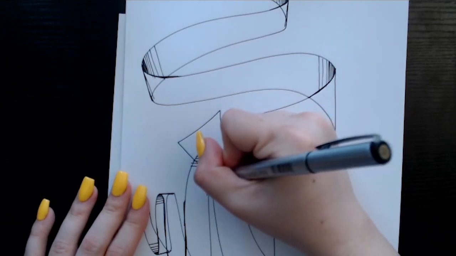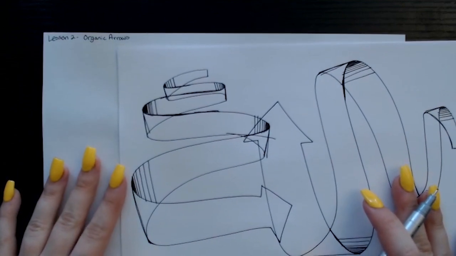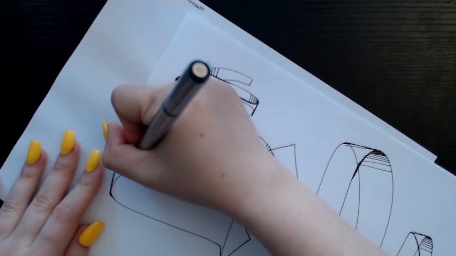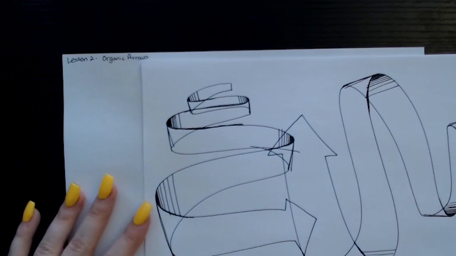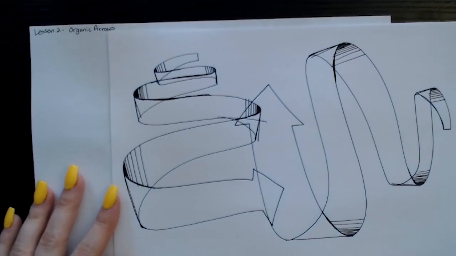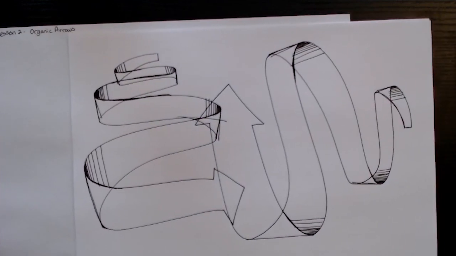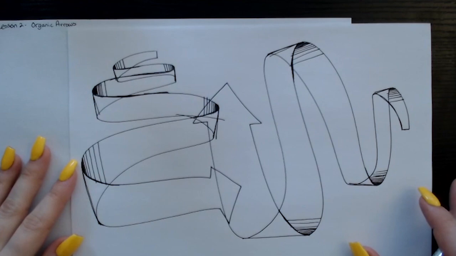I'm a little out of practice doing anything. So I think this is working. I mean, it's messy, but it looks okay.